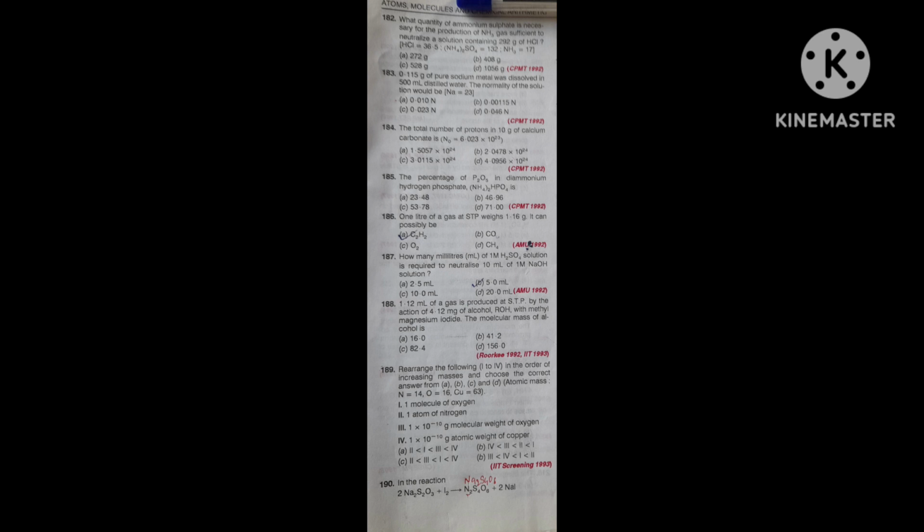Then 127 gram of I2 will react with M Na2S2O3. 2M reacts with I2, which means 254 gram. Then you have to find out the equivalent weight.